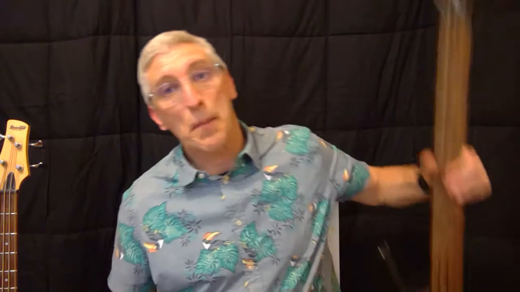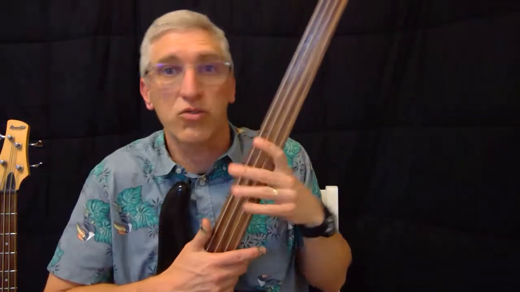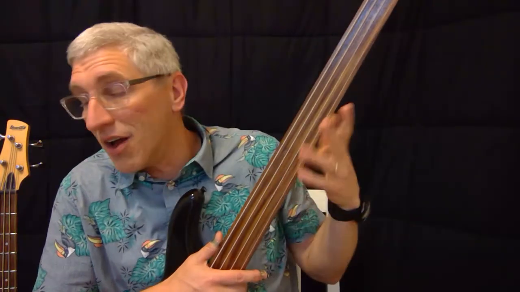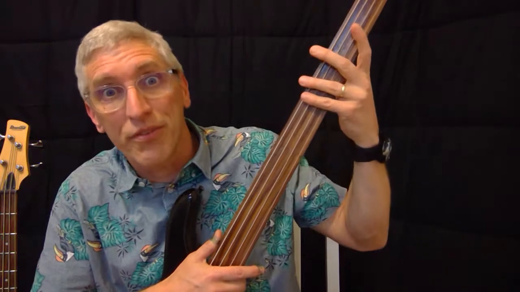But what about the orchestral instruments? They don't have frets. That's true. Now, I don't have any of the orchestral instruments, but I do have a fretless bass. And the fretless bass, like the orchestral instruments, like the violin, the cello, the string bass, doesn't have frets on it. So you've got to know where the fingers go.